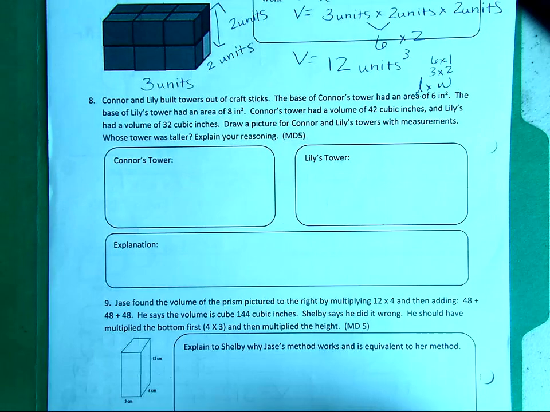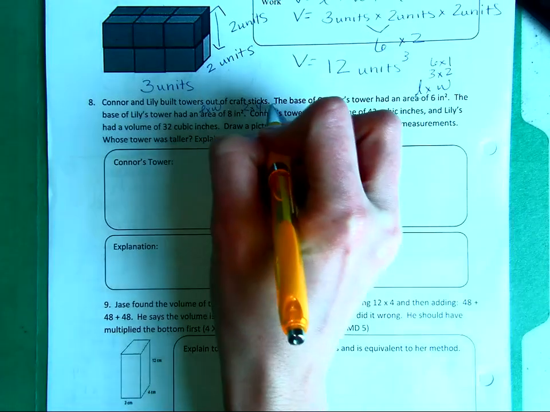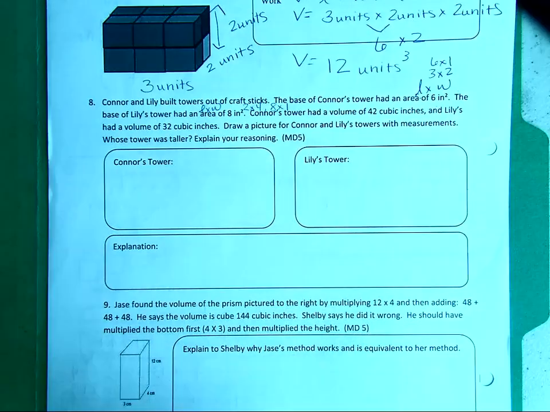And then Lily's tower has an area of 8 inches squared. So Lily's base, also she had to multiply the length by the width. And the possibilities for that would be 2 times 4 or 8 times 1. So that just helps you think through what their tower could possibly look like. Connor's tower has a volume of 42 cubic inches, and Lily's volume is 32 cubic inches. Draw a picture for Connor and Lily's towers with measurements to determine whose tower is the tallest.